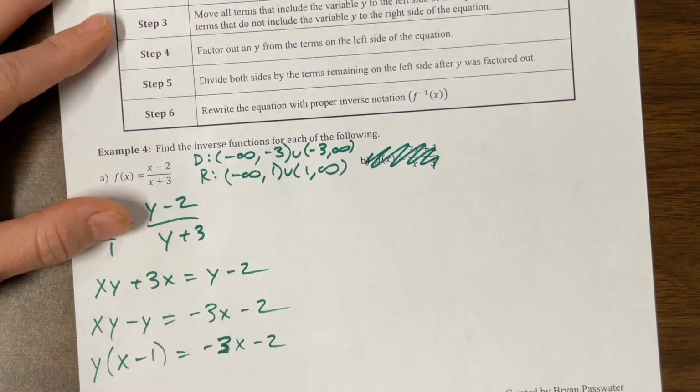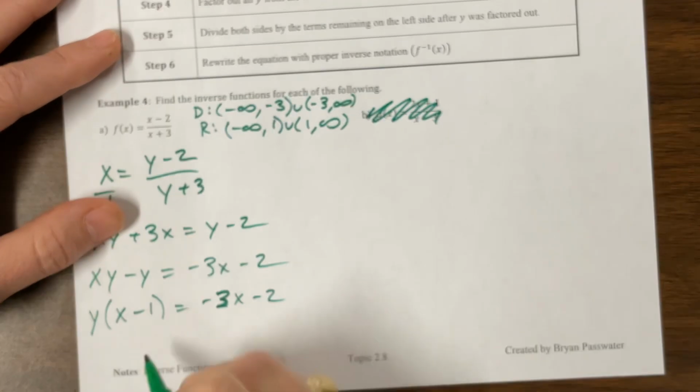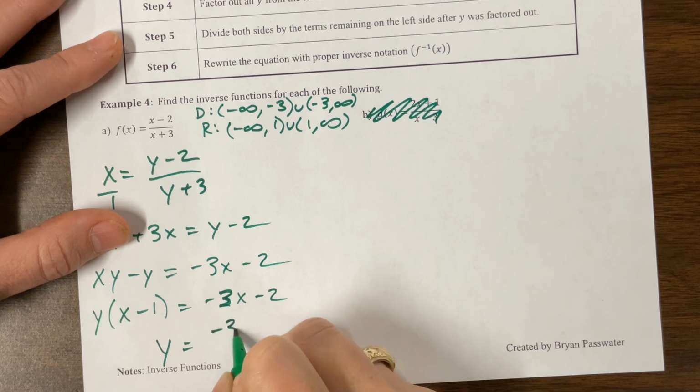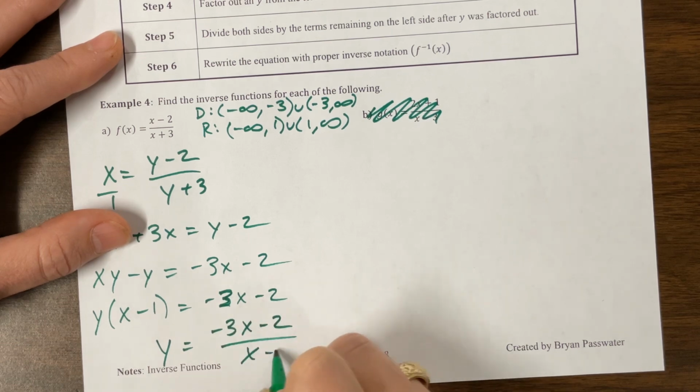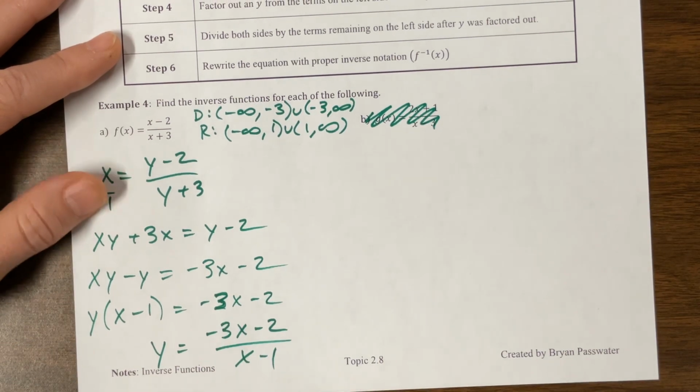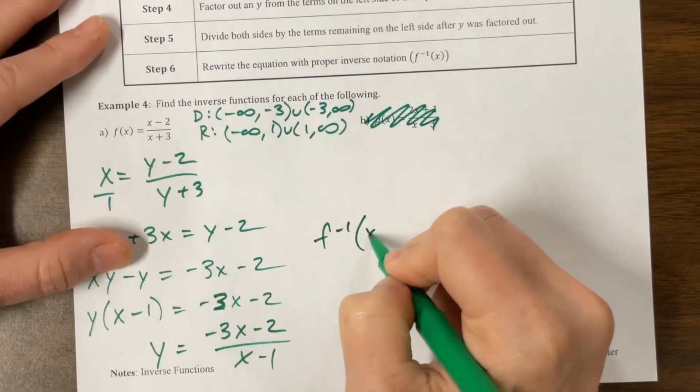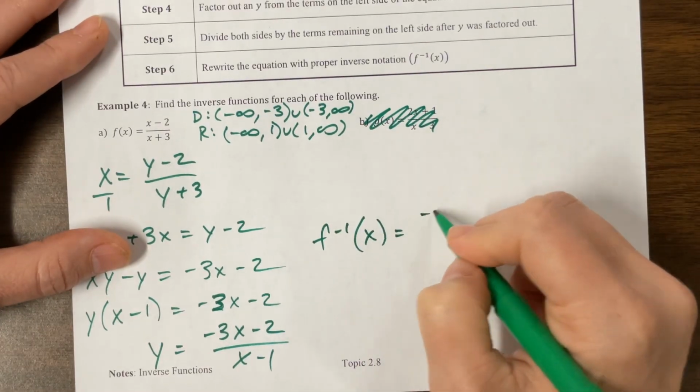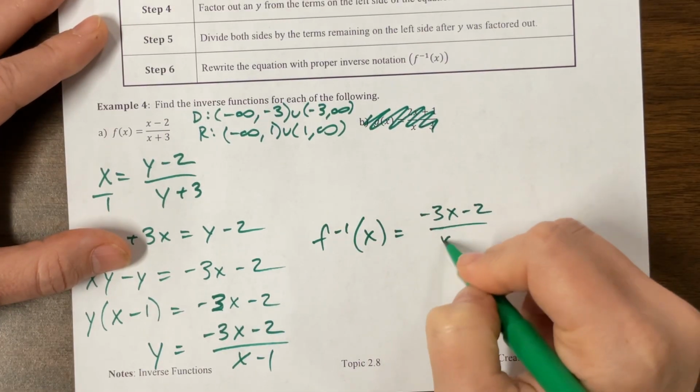Okay, so I can factor out a y from those two terms, and then I get y is equal to negative 3x minus 2 over x minus 1. When we look at this, we would write the inverse function of f. The inverse of f is equal to negative 3x minus 2 over x minus 1.